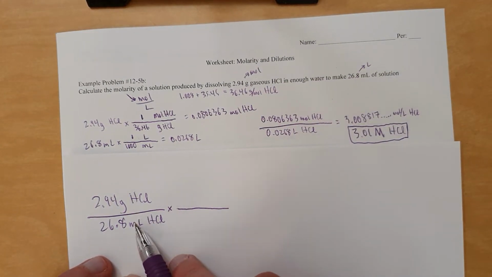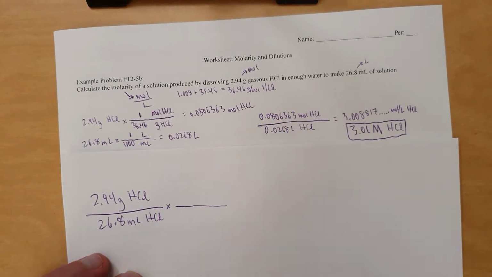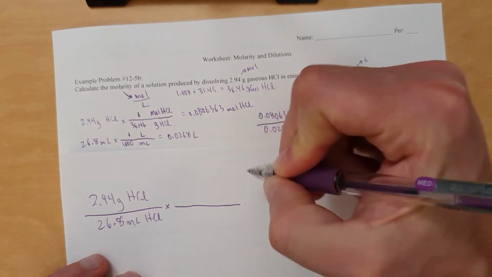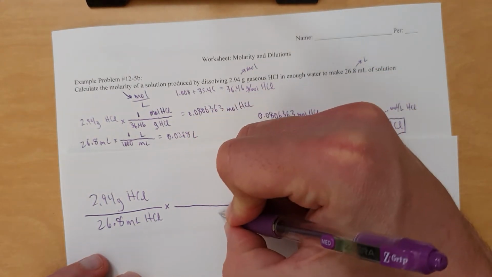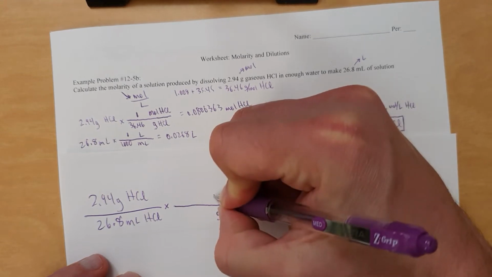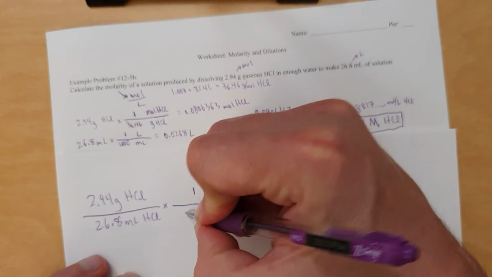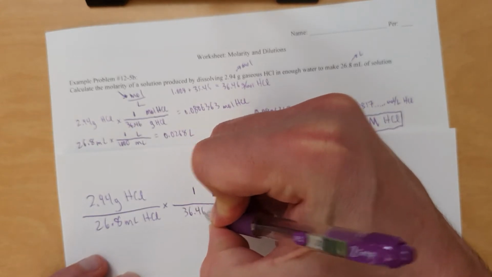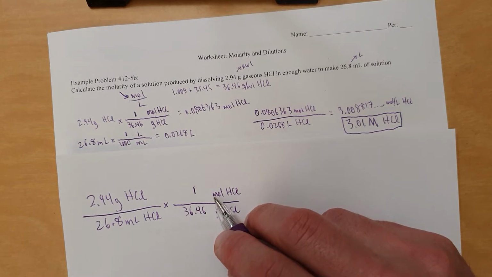Just like we did miles an hour to kilometers a second or whatever, you can do a multi-factor conversion here. So I'm going to convert the top part first. I'm going to put the molar mass here, grams of HCl to moles of HCl, and then 1 mole has a mass of 36.46 grams. So, okay.